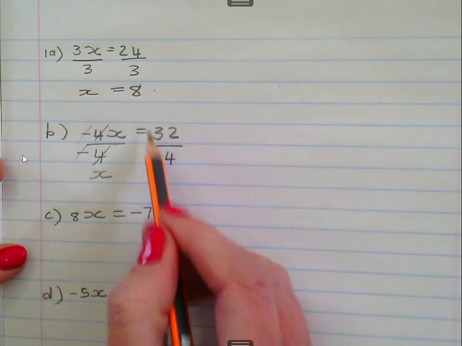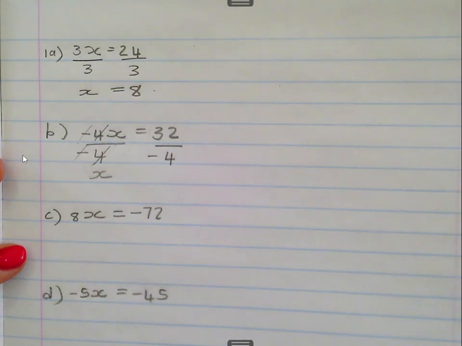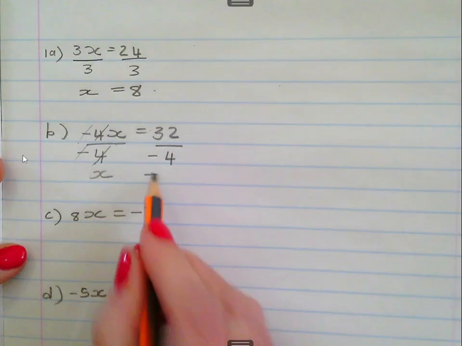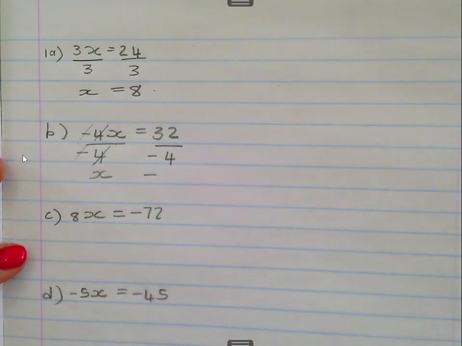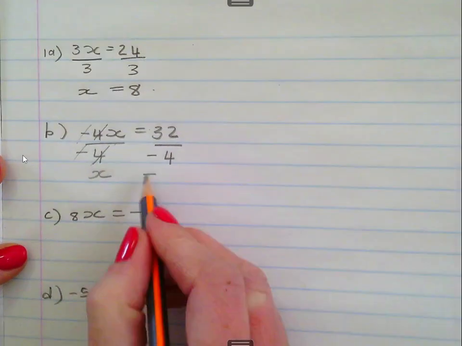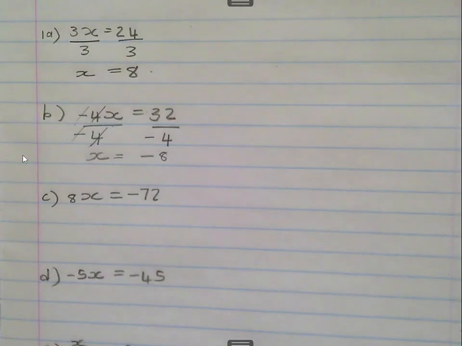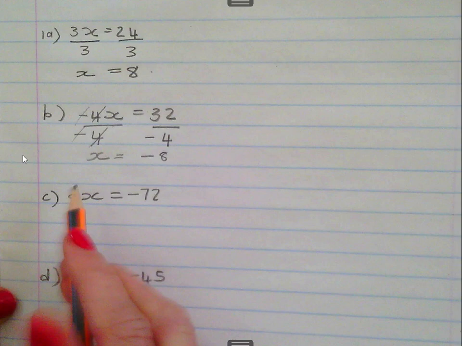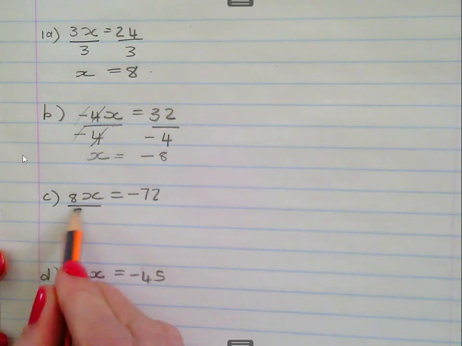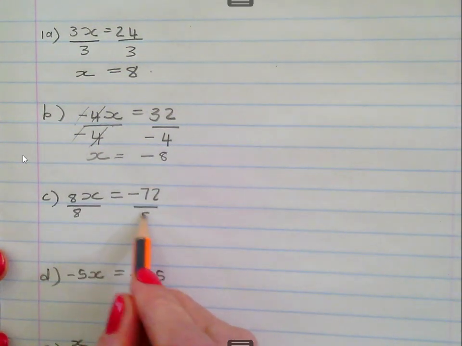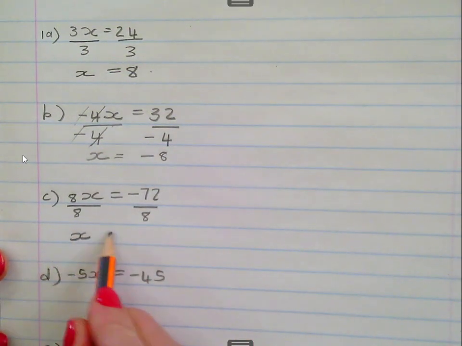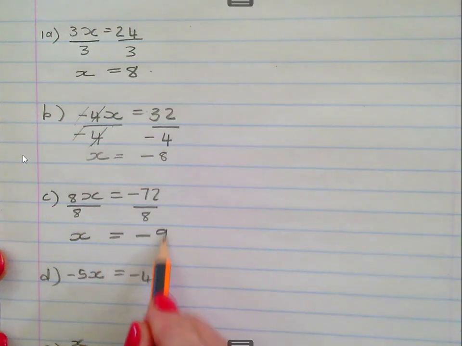What is a positive divided by a negative? 32 divided by 4? 8. Okay, see? Tot verder. Very good.